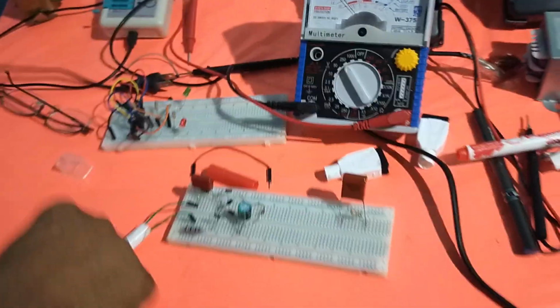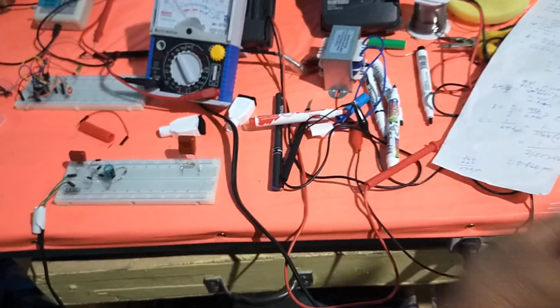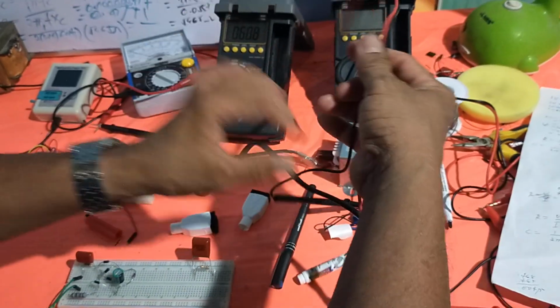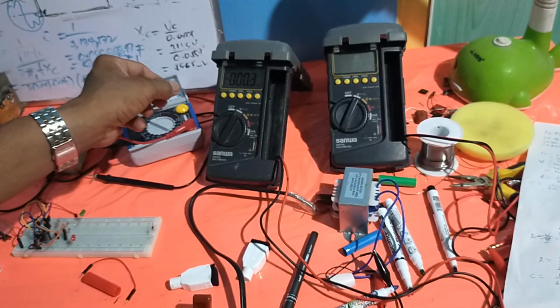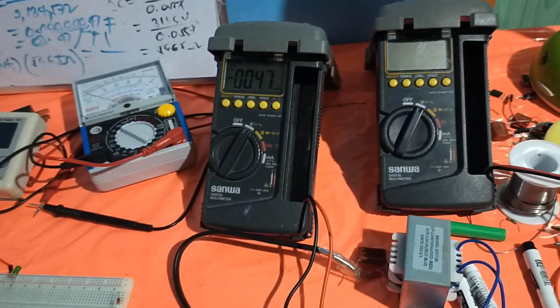Now, let us measure the voltage across this capacitor or zener diode. Then we will measure the output voltage. Let us set this one to voltmeter DC. It is DC voltmeter.